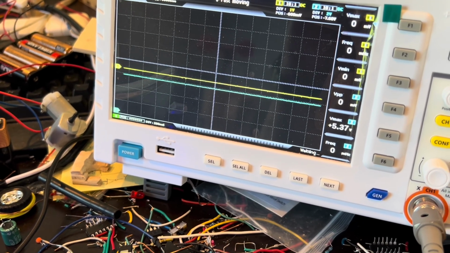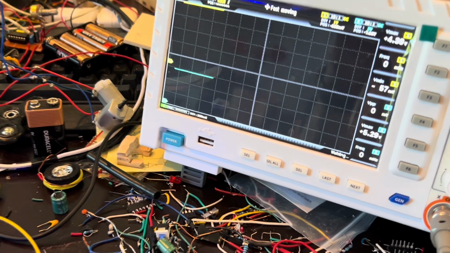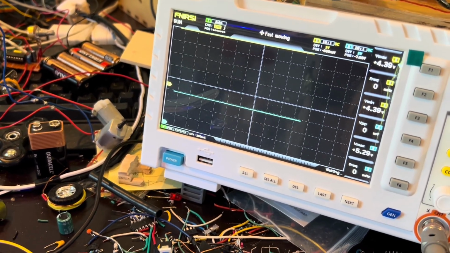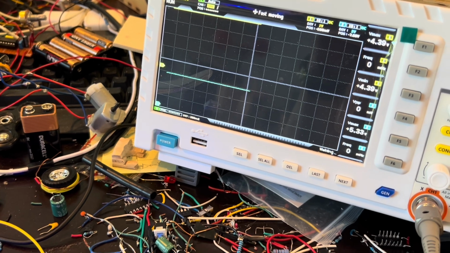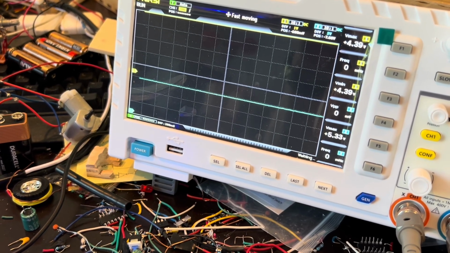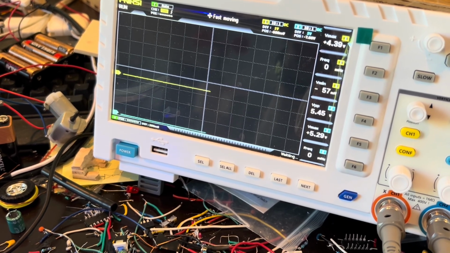And then as I turn it a little bit more, you should see that go on. And now both are positive. And then as I turn it more clockwise, the B, which is the blue curve, once again should go off. And then the A pin goes off.